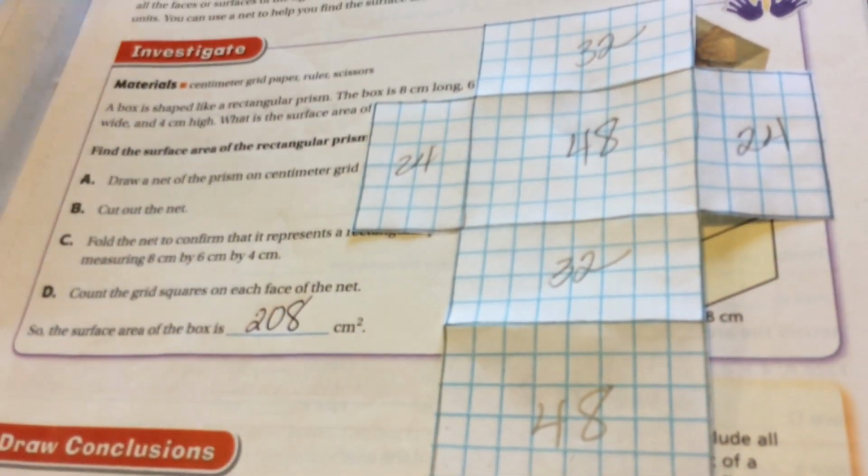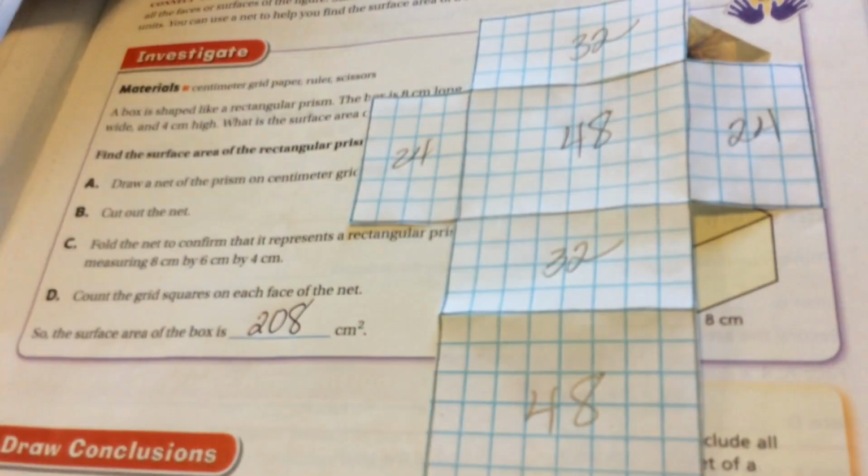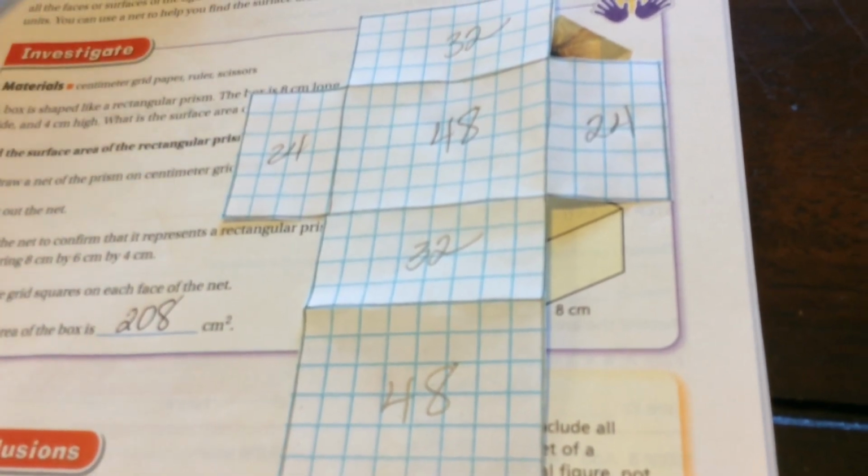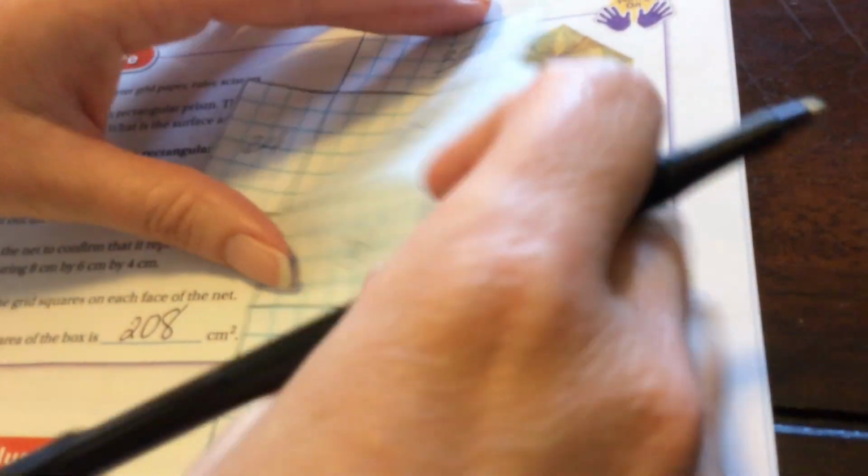So I want you to start looking at patterns on here. You could see that there's going to be two that are equal because remember, on a box, the top and the bottom are going to be the same area. The left and the right are going to be the same. Okay, you're going to have two sides that match. So the front and the back are going to be the same surface area. The left and the right are the same, the top and the bottom are the same.